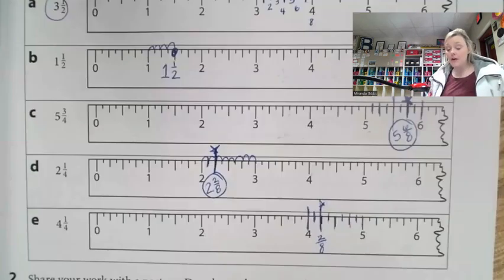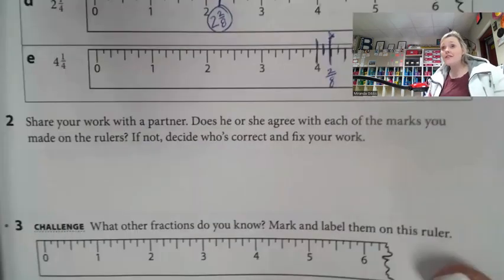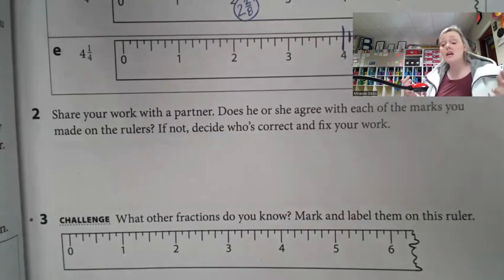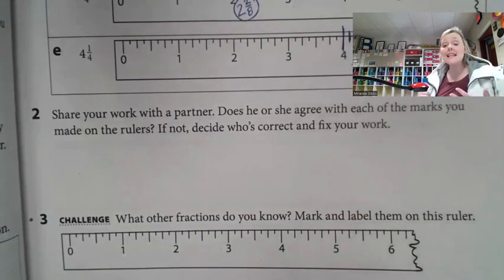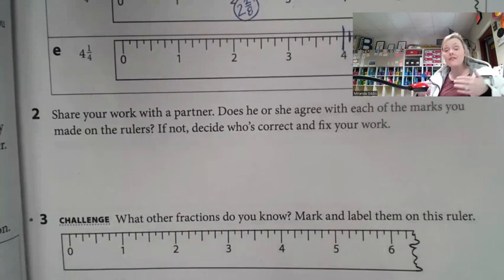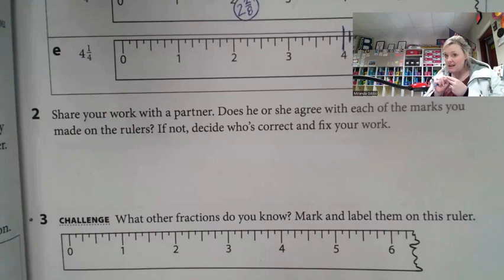So we shared our work with our partners. If you did not get a chance to share with a partner, maybe you can take this to a parent or a friend and you guys can just talk about this number line work. Even though we just checked all of our work, it's a really good idea to remember to talk about your math using correct math vocabulary and understanding what you're talking about. So thanks so much for that.